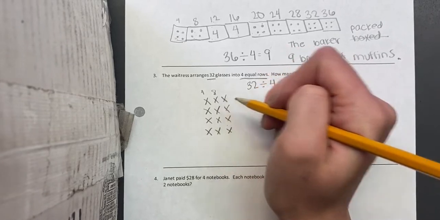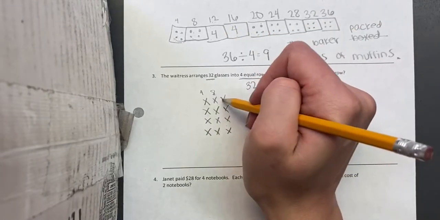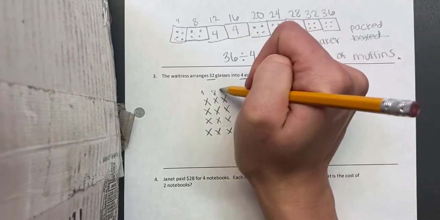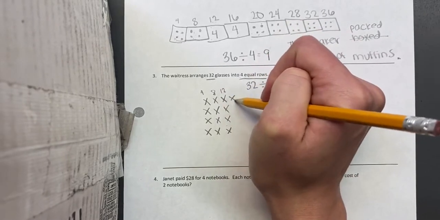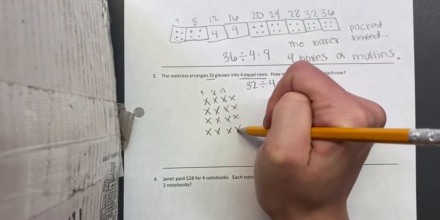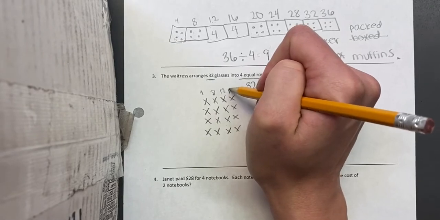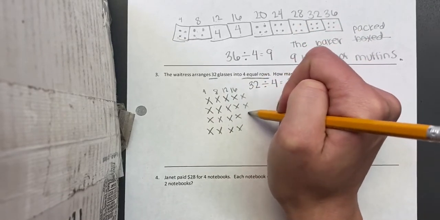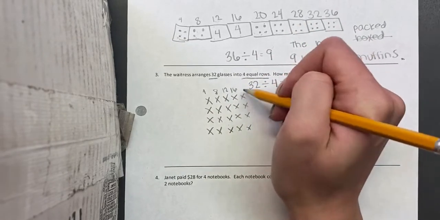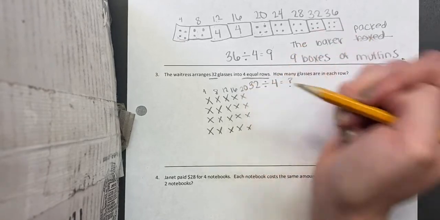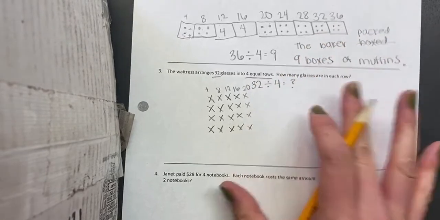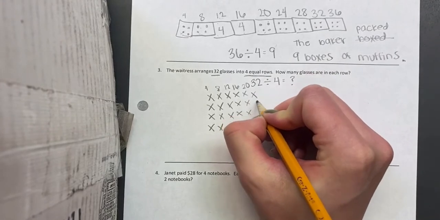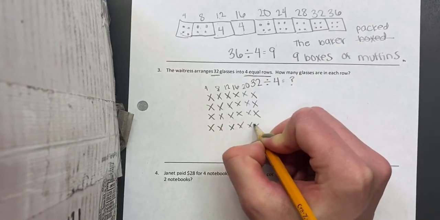And remember, if you're not comfortable with skip counting, go 9, 10, 11, 12. But we're not there yet, so I'm going to keep going. 12 plus 4 is 16. 16 plus 4 is 20. So my line's getting a little crooked. I'm going to add another row.